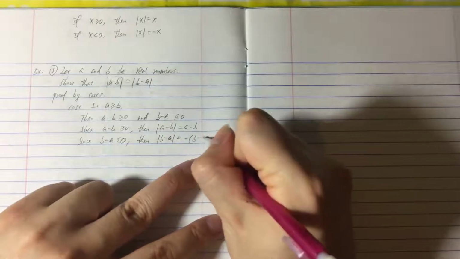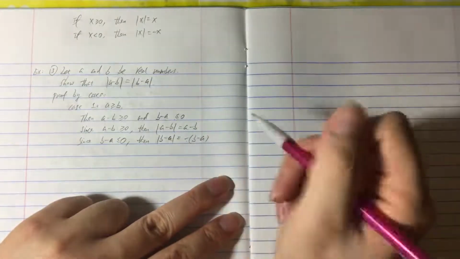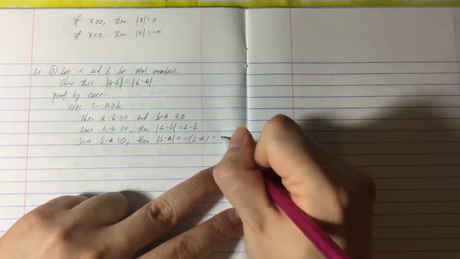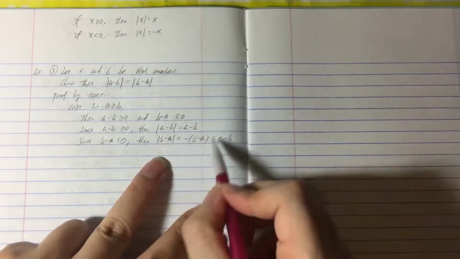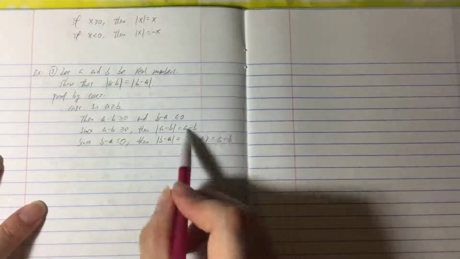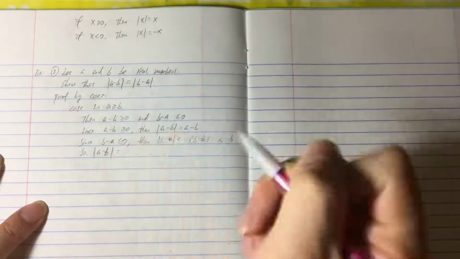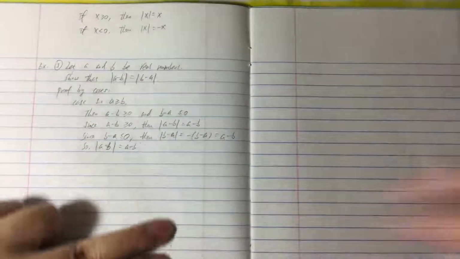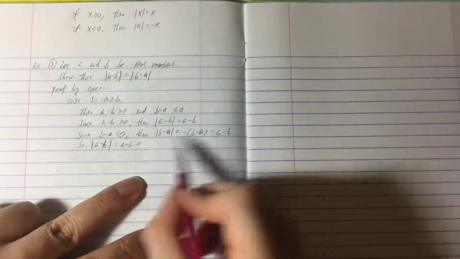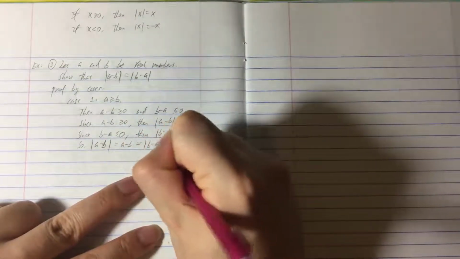We get negative (B minus A). If I distribute, it's the same as A minus B. So they are both A minus B. So the absolute value of A minus B equals A minus B, which is the same as the absolute value of B minus A. So the absolute value of A minus B equals the absolute value of B minus A. That's case 1. We get this conclusion here. Now case 2, A is less than B.